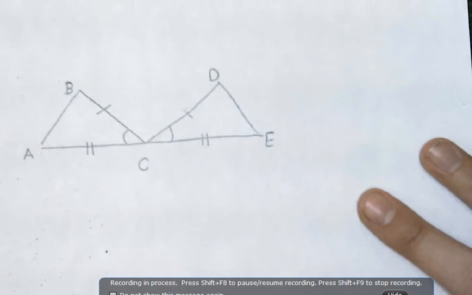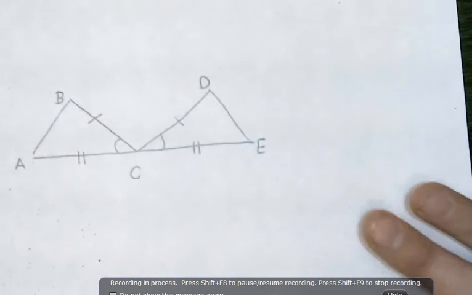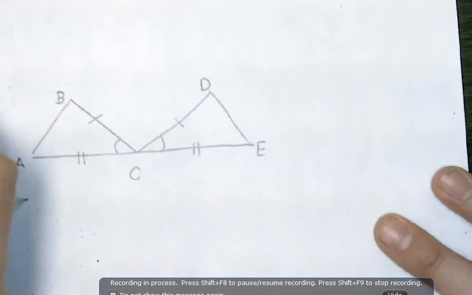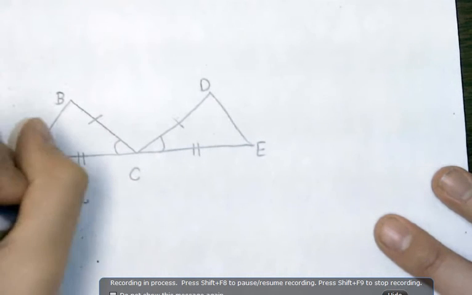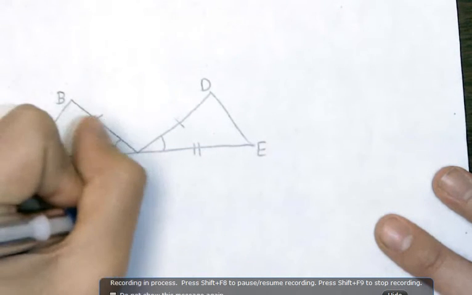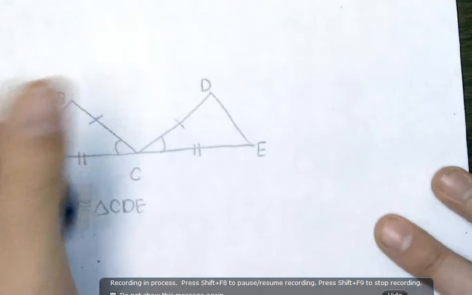So, on your homework, what you would do is you would say, I know triangle ABC is congruent to triangle CDE. Actually, I need to write this in the proper order.